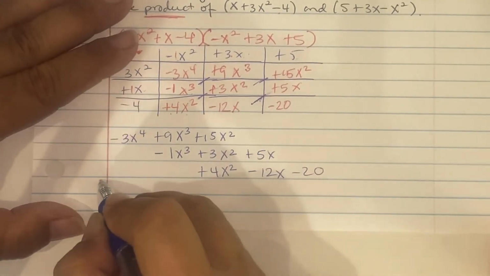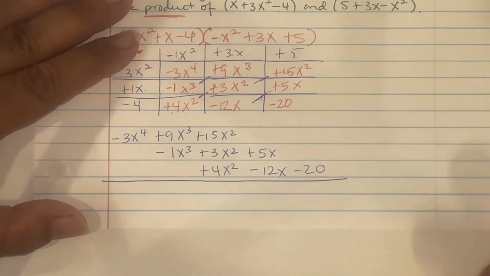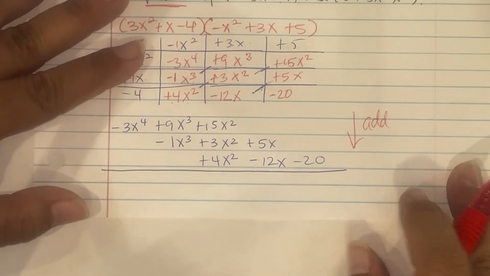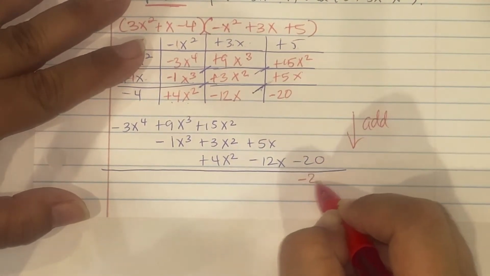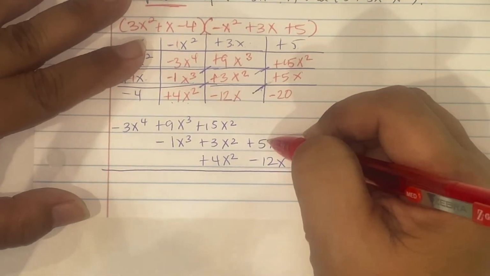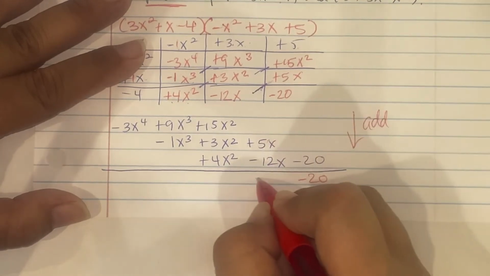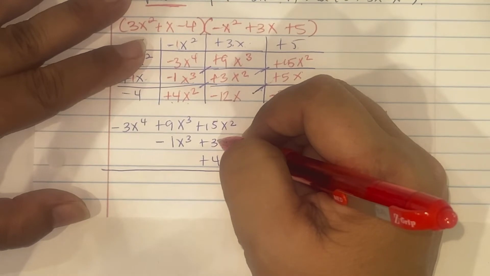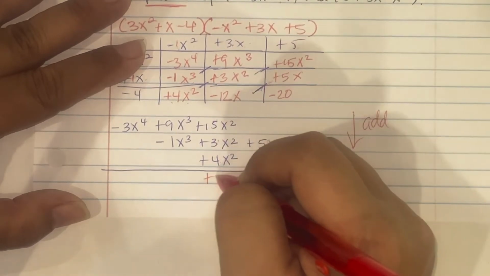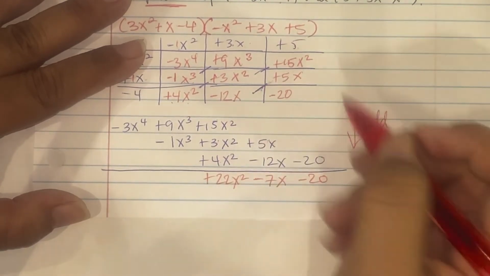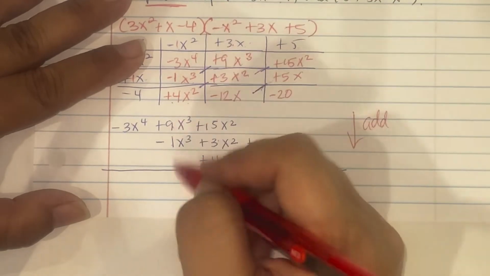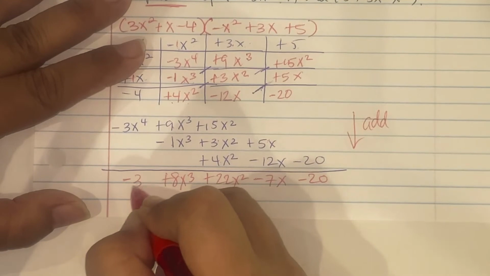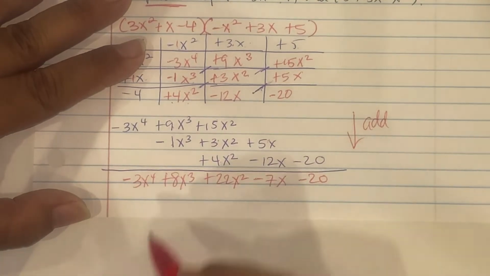And now you are going to add down. So negative 20 is the last digit by itself. 5, that's positive, and you spent 12, you're short 7x. 15 plus 3 is 18. 18 plus 4 is positive 22x squared. 9, take away 1, you still have 8x cubed. And then negative 3x to the 4th slides down. And then you have your finished product.